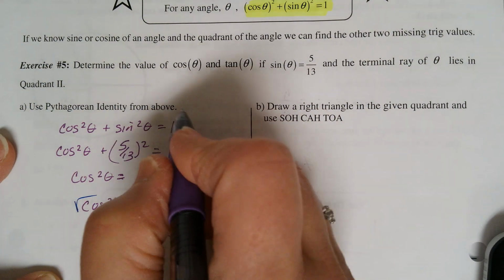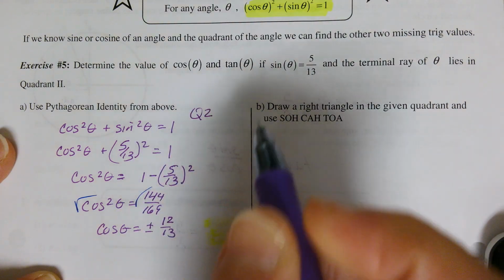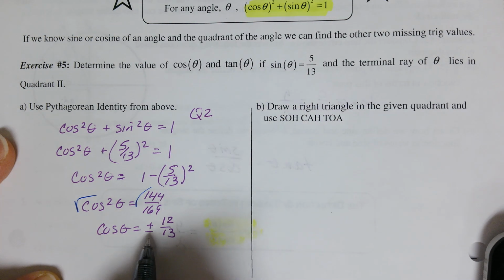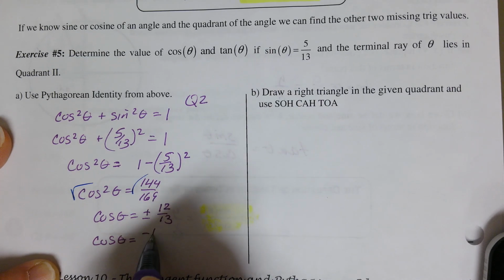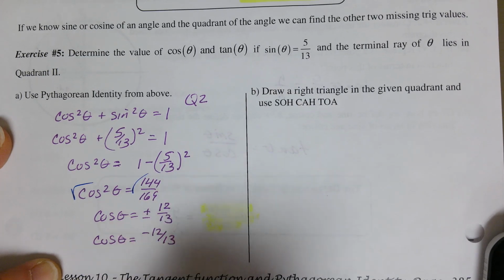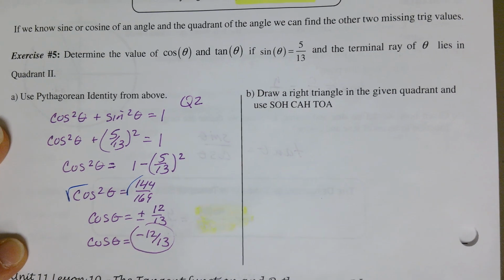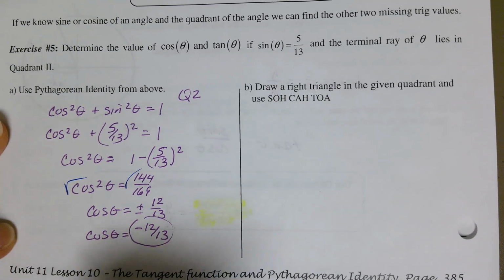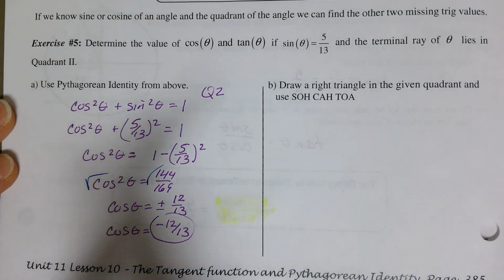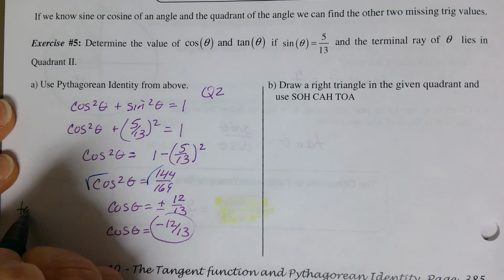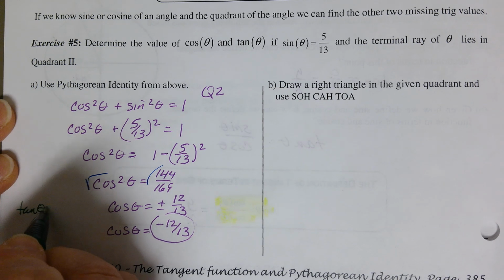And we are in quadrant 2, where cosine is negative. So the cosine of theta is equal to negative 12/13. And the tangent of theta equals sine over cosine.